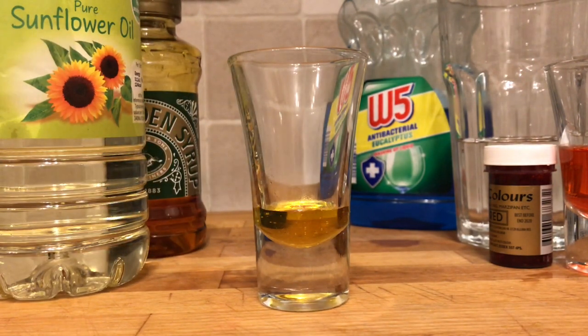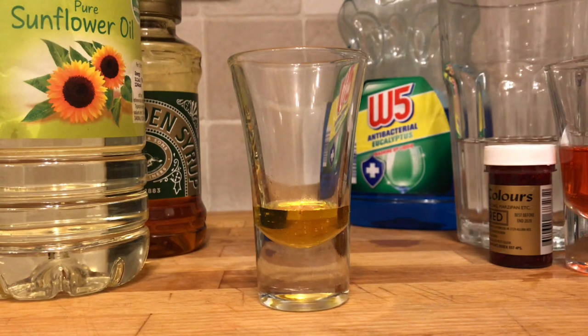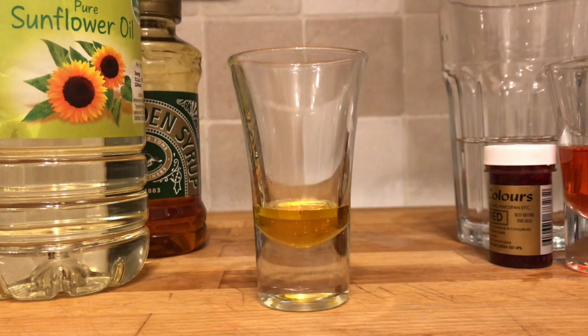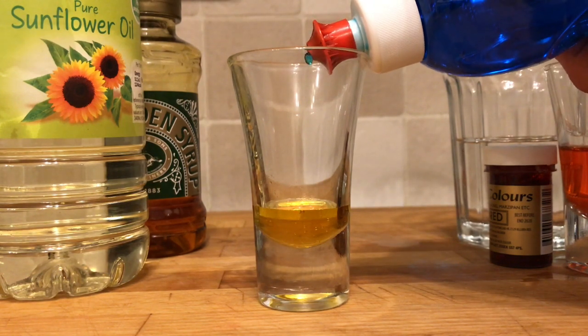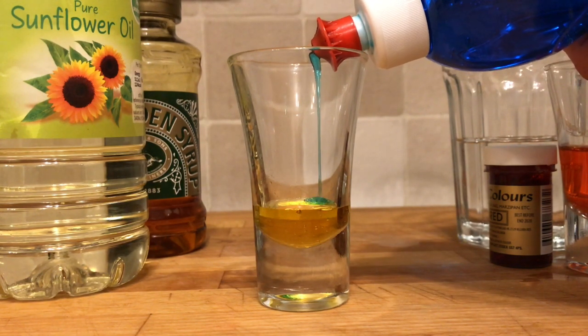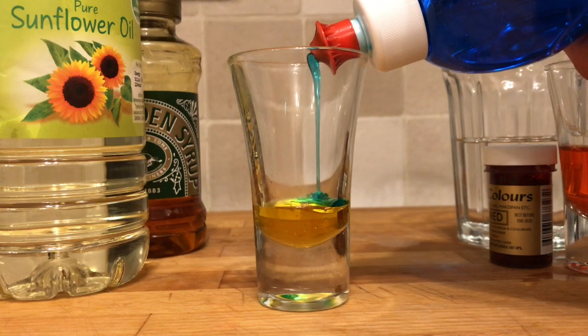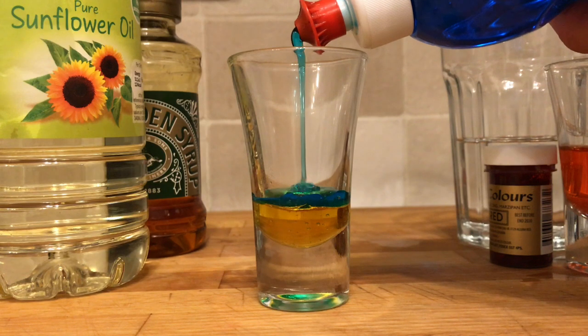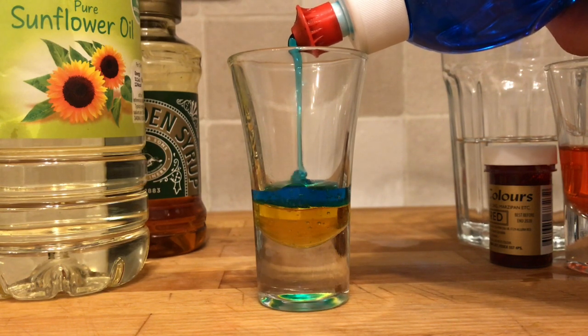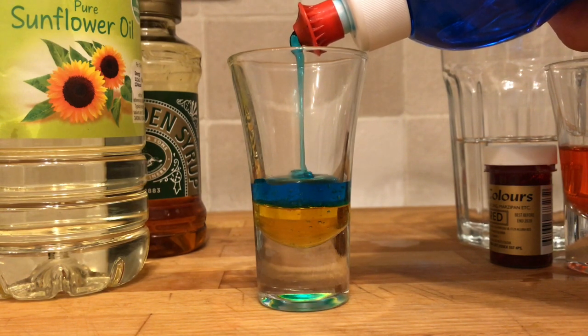Then we're going to add the next most dense liquid. Which one do you think is the next most dense liquid? It would be the washing up liquid. I've chosen a lovely blue one here for this as well. Let's see if it works nicely. So we're going to pour this in, and you'll see as we pour it in that it seems to sit on top of that golden syrup.